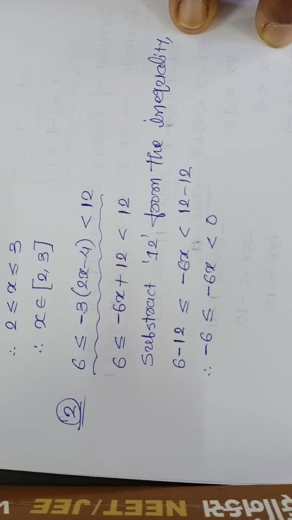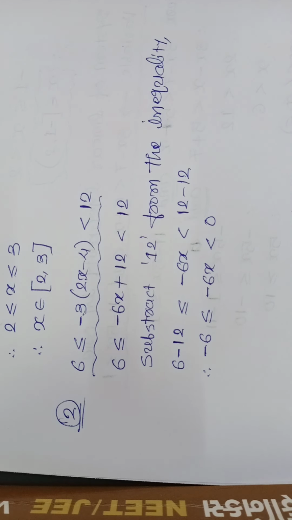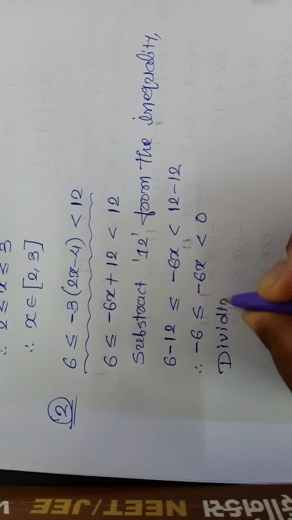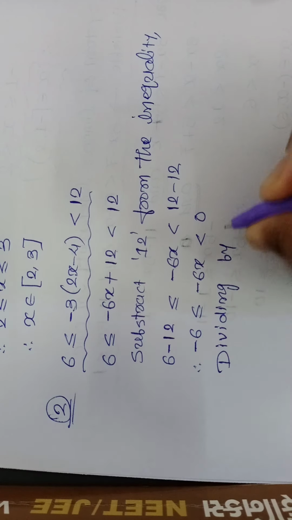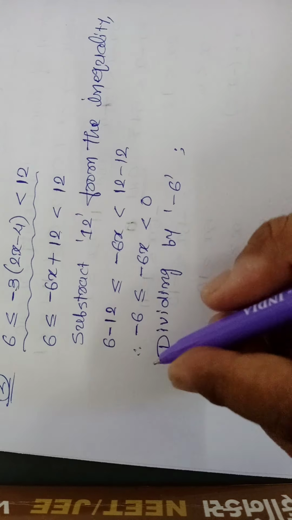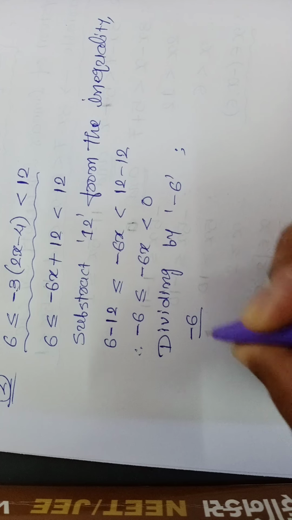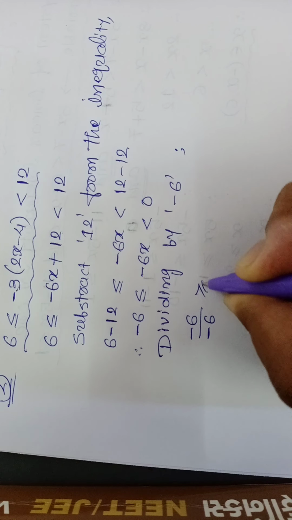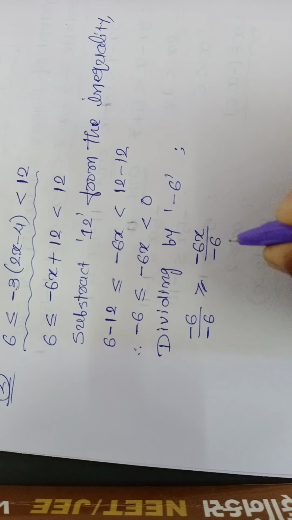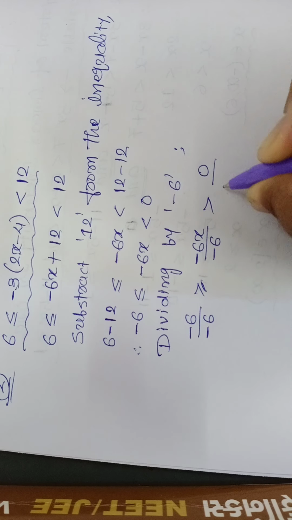Now nothing to do. Divide by minus 6. Remember that when dividing by minus 6, what happens? So dividing by minus 6, you know that the inequality must be reversed, my friend. Minus 6 by minus 6 is greater than or equal to minus 6x by minus 6, greater than 0 by minus 6.